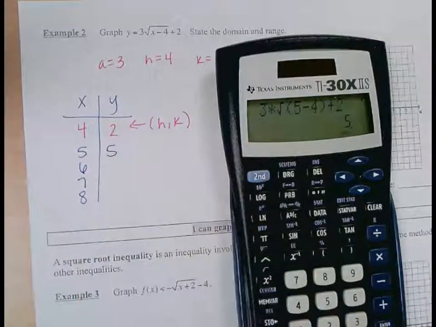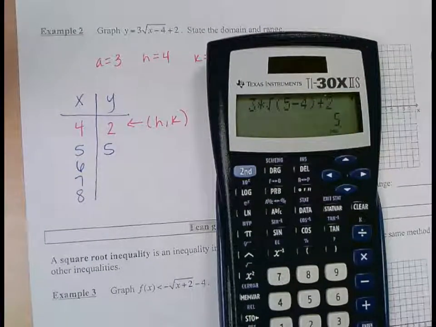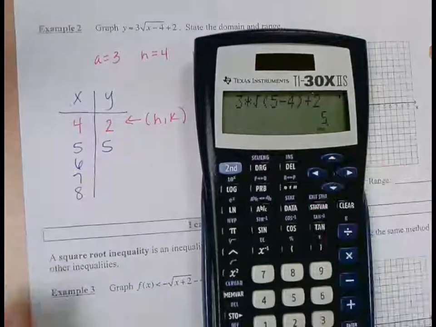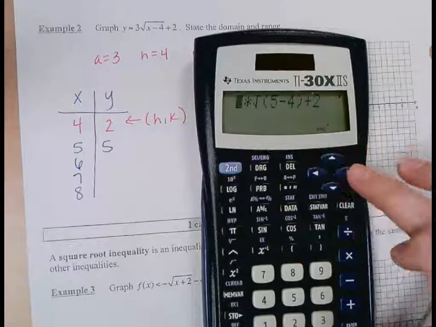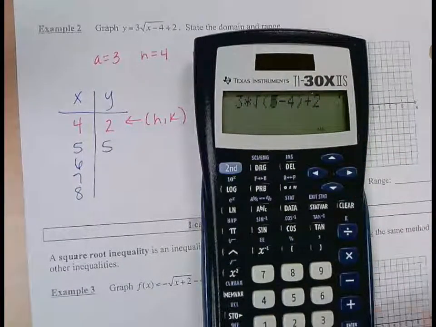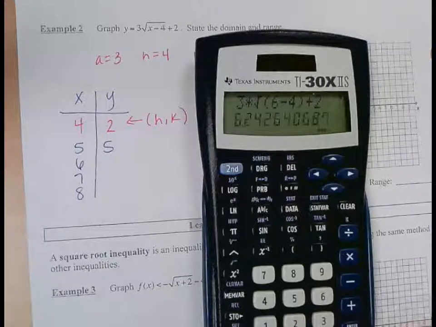So if you are following along on your calculator but you're not getting 5, that's what I want to know. When you have time to work, I can help you figure out maybe what you're not typing in correctly. Okay, and then I can substitute in 6, and I don't have to retype everything. I can just go up into what I entered and replace the 5 with a 6.